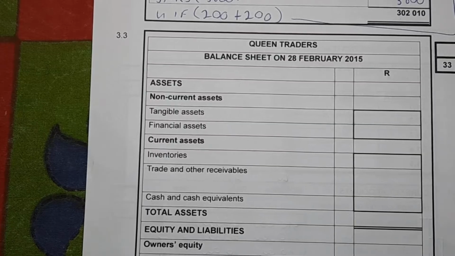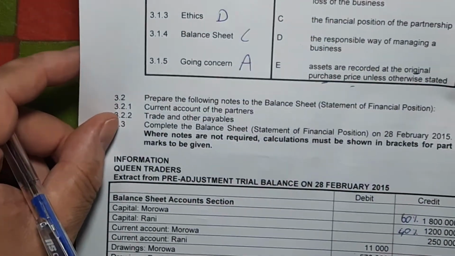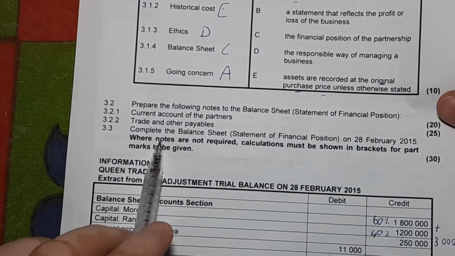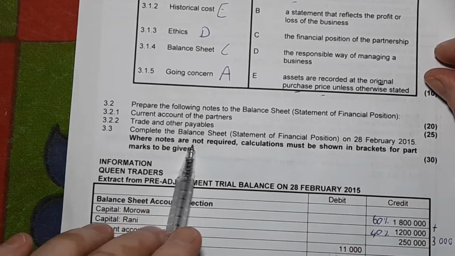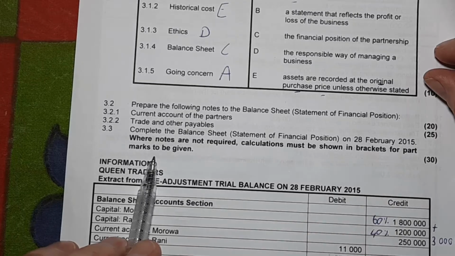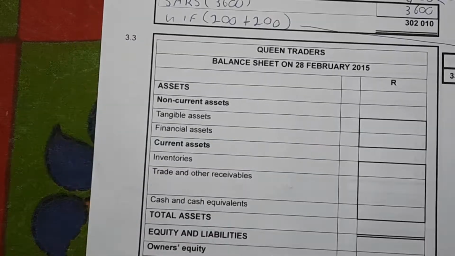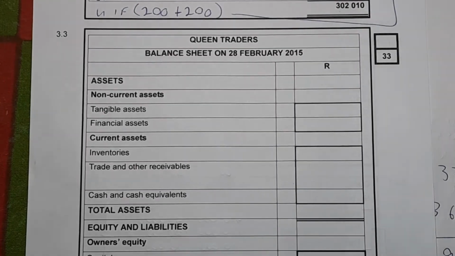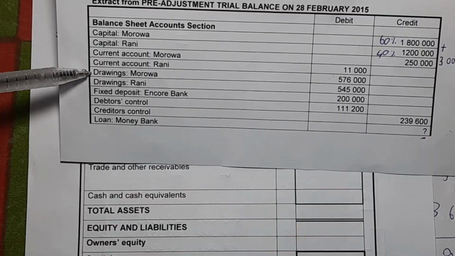This is part 3 of Accounting Grade 11, question 3. We are going to do 3.3, which says complete the balance sheet, statement of financial position, where notes are not required, calculations must be shown in brackets for part marks to be given. We can start off with the empty balance sheet.